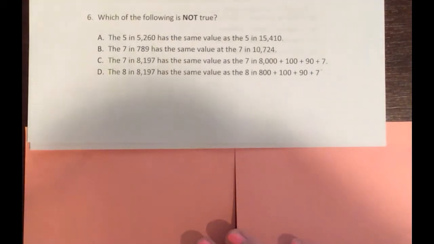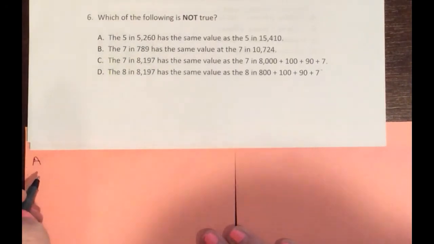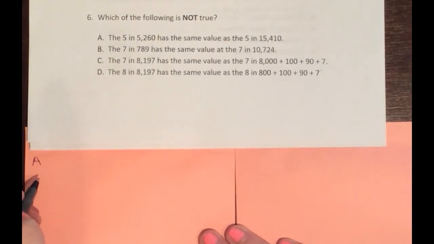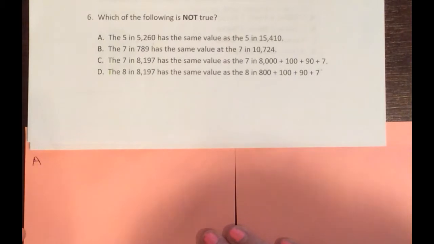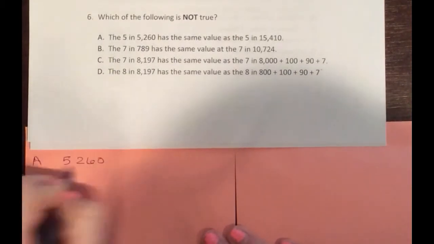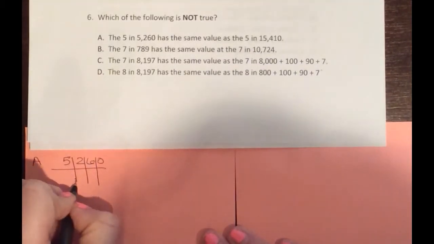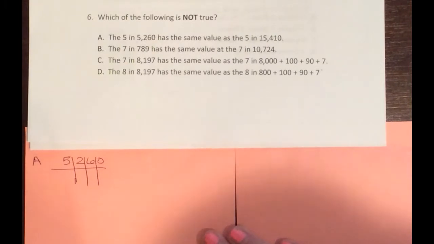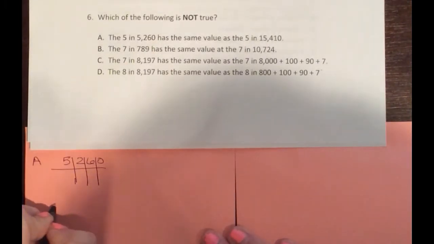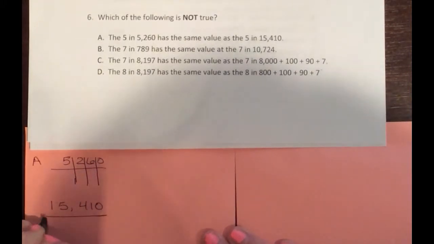So we're going to look at A. All right, the 5 in 5,260 has the same value as the 5 in 15,410. Now we're going to take these numbers right away and create place value charts with them. So 5,260. Okay, and we don't need a long one because we're not going to write out the full expanded place value. And then I'm going to write 15,410.